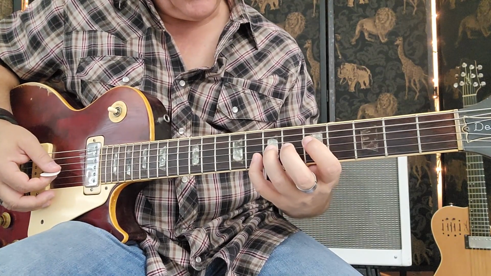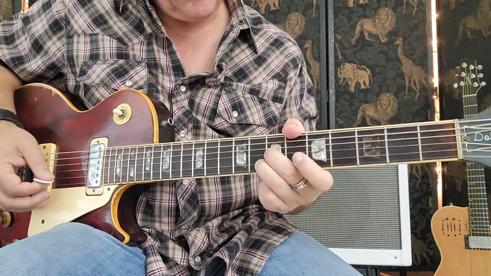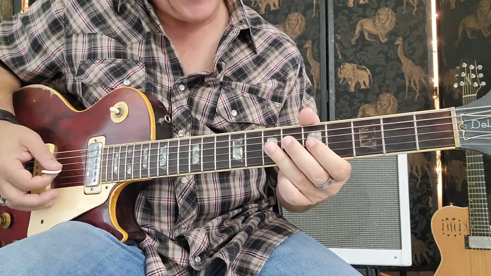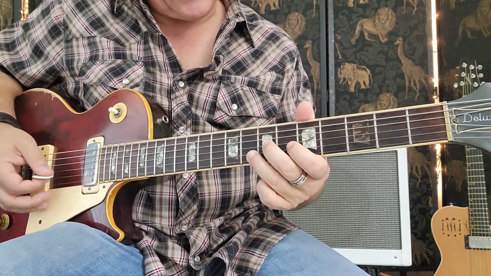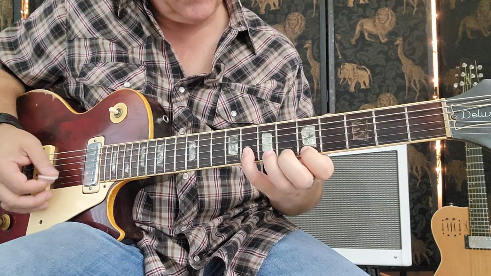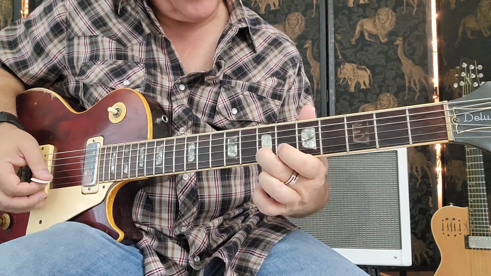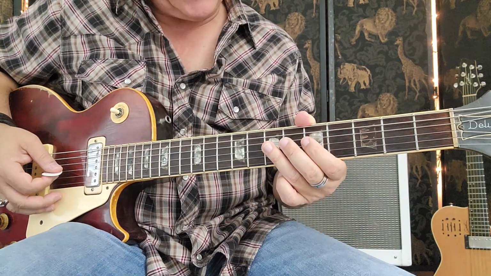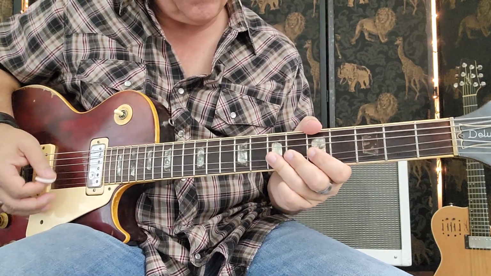Well, a lot of guys, a big part of playing isn't necessarily to do this, which you could do, but it's also you can get away with this. Hear that? And the reason is that's part of the complementary notes to the A scale. It's a complementary note. So that's that Tom Petty, Mary Jane's Last Dance lead segment, the first part.